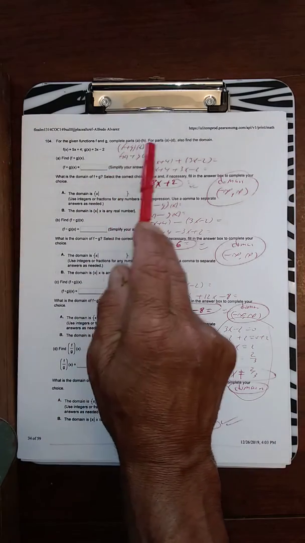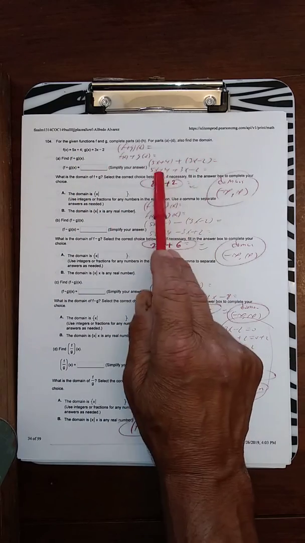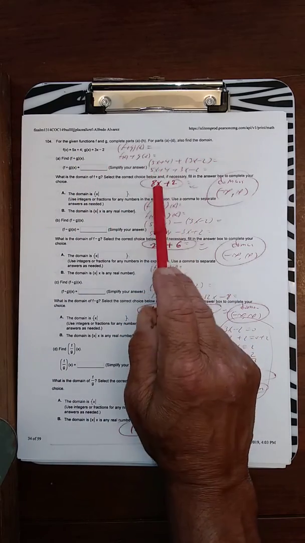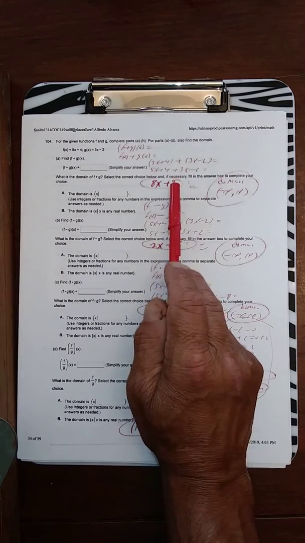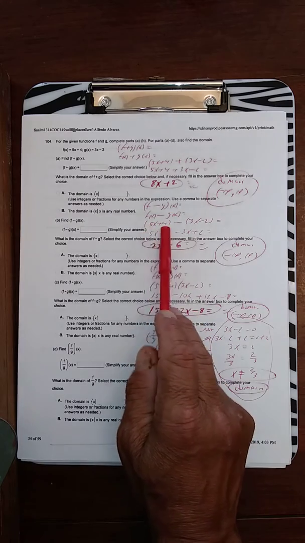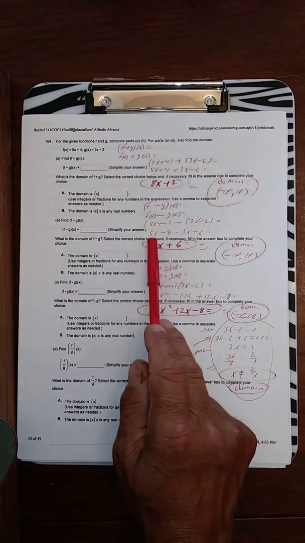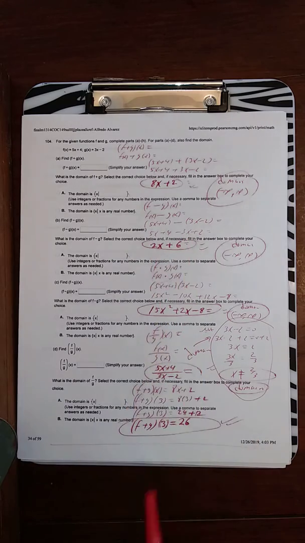Find f plus g of x. That means add 5x plus 4 to 3x minus 2. Take the parentheses off. 5 and 3 is 8x, and 4 minus 2 is plus 2. The domain is negative infinity to infinity. F minus g means this one minus that one, so 5x plus 4 minus 3x plus 2 gives you 2x plus 6. The domain is negative infinity to infinity.